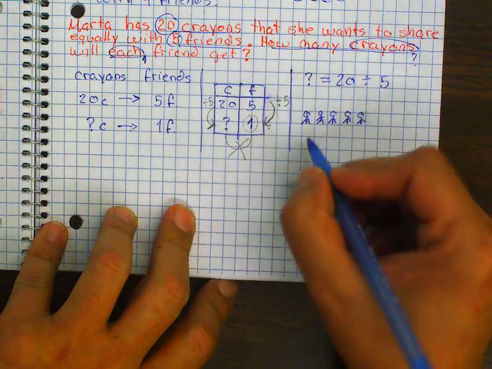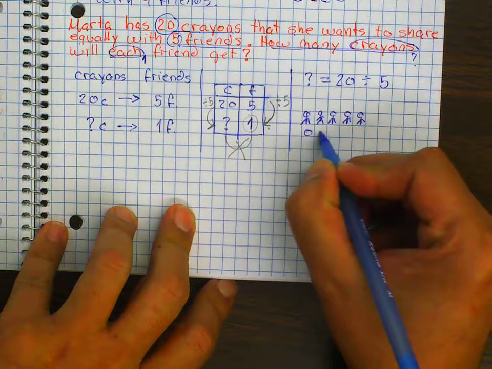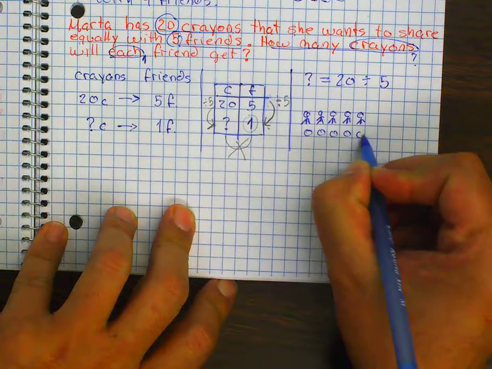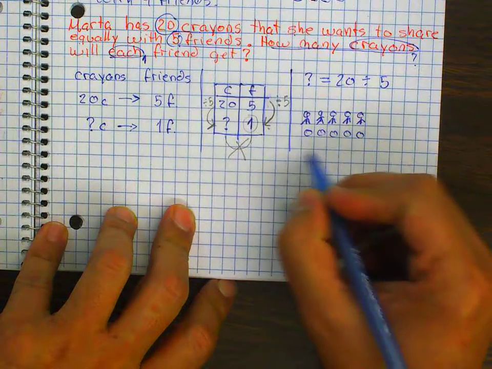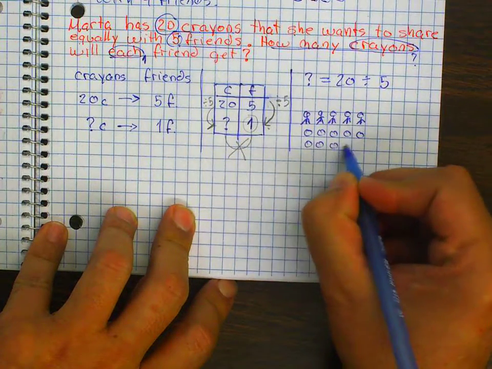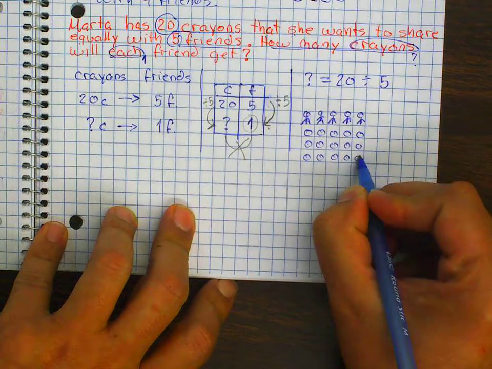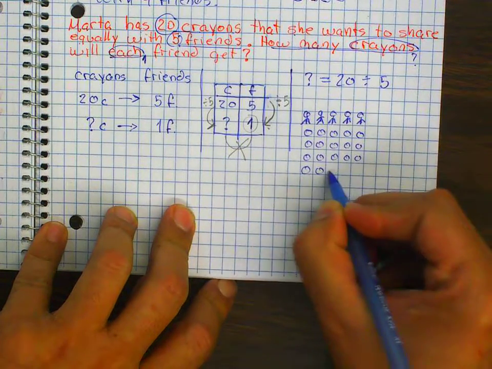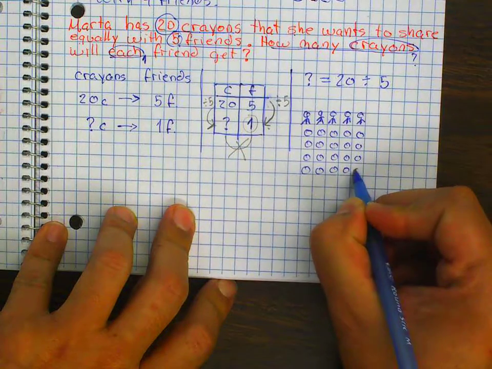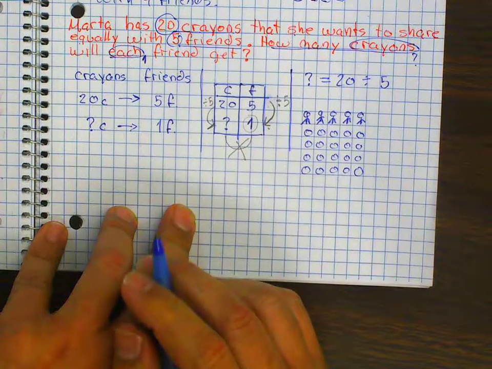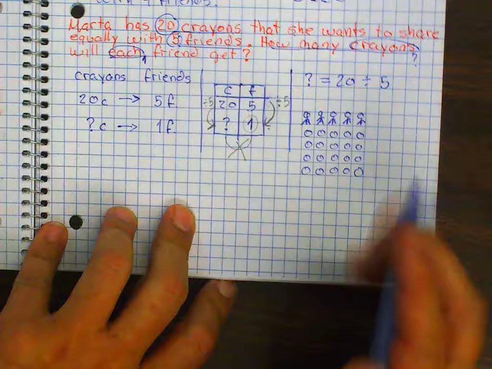So if I have 20 candies, I got 1, 2, 3, 4, 5. Can I share more? 6, 7, 8, 9, 10, 11, 12, 13, 14, 15, 16, 17, 18, 19, 20. There we go. So now I'm going to go back to the question.